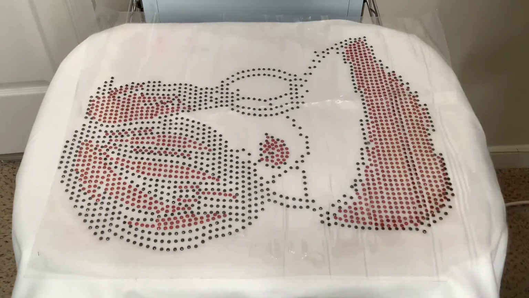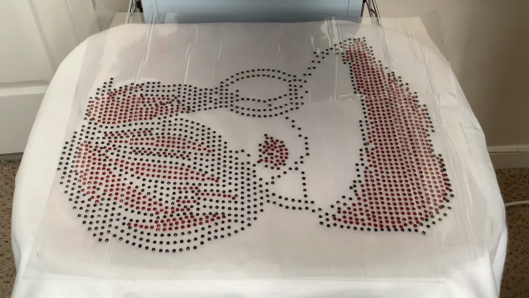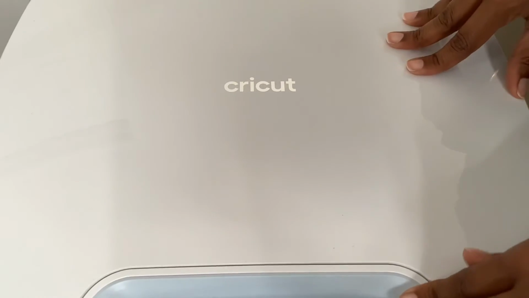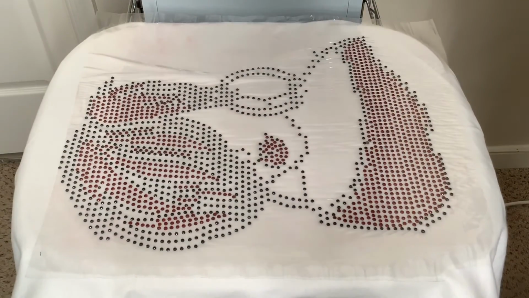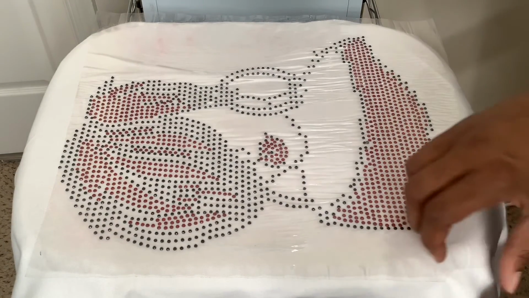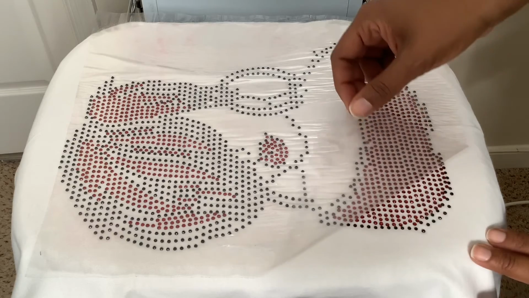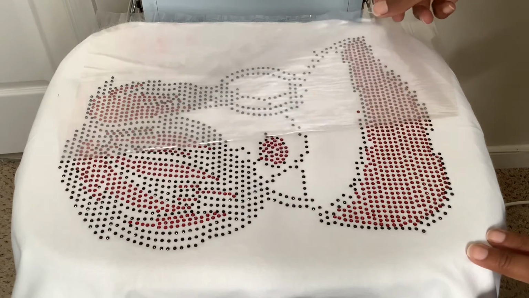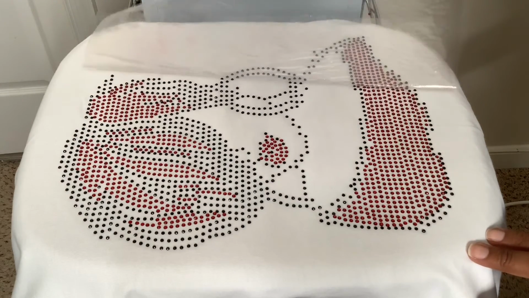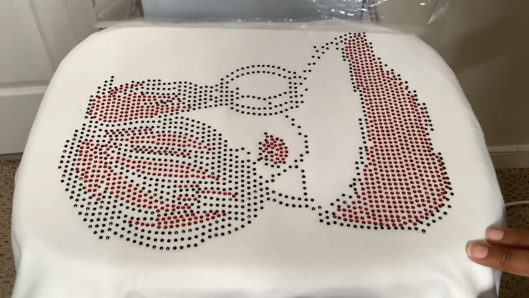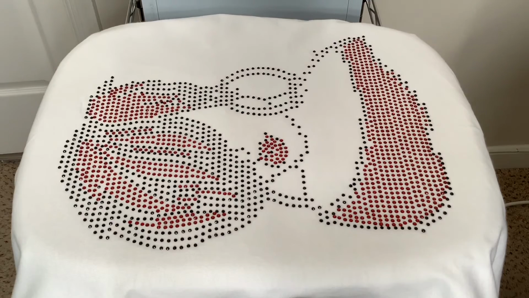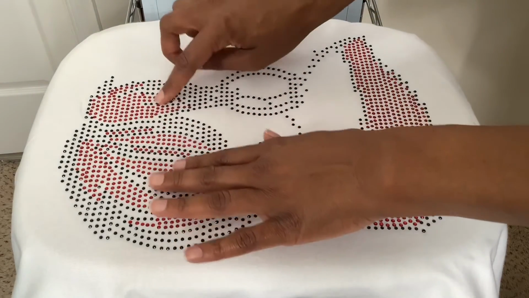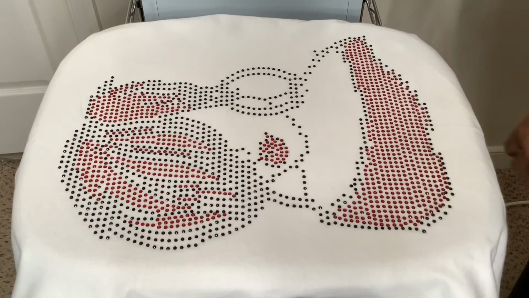I'm satisfied with the way that looks, so I'm going to press the second layer. I'm going to peel it back again, and I'm just going to repeat the step by pressing all of the layers in.